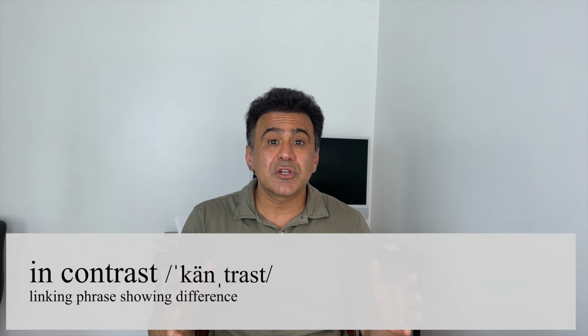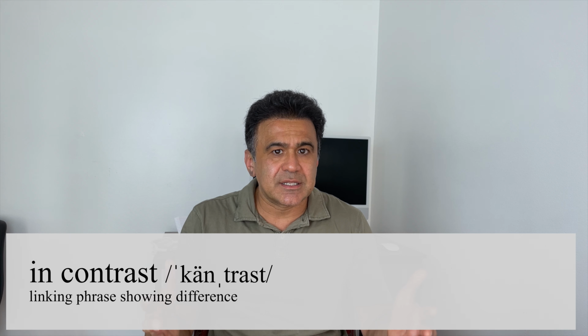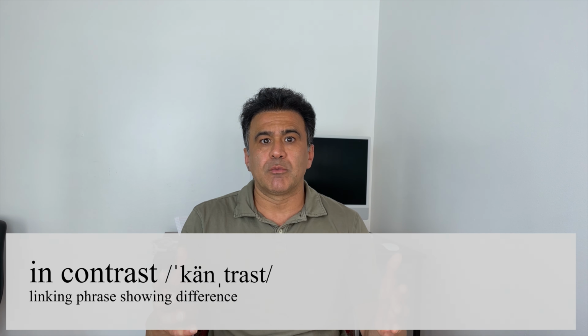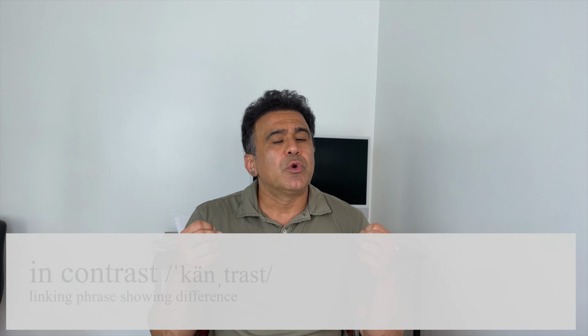The next phrase to learn is "in contrast." This one is stronger and more formal. It's especially useful when you want to highlight an opposite situation, something going up in one place but going down in another place, or two groups that behave very differently. It's like putting a spotlight on the difference.